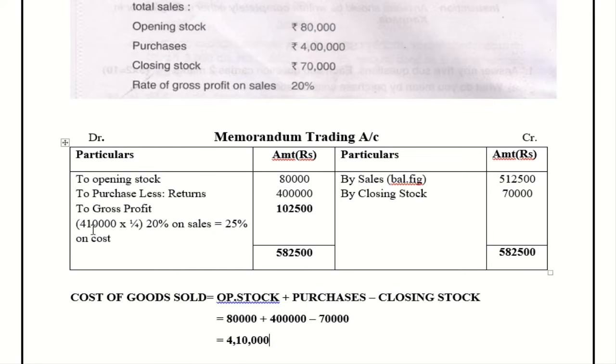Therefore, the gross profit will be 4 lakh 10,000 into, 20% on sales equals 25% on cost, or 1/5 on sales equals 1/4 on cost. So 1/4 will be calculated. See, my dear students, 4 lakh 10,000 into 1/4, you will get 1,02,500 rupees. Or you can calculate 25% of 4 lakh 10,000. You will get 1,02,500 rupees.